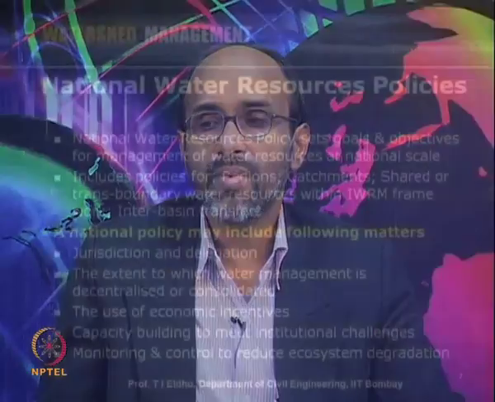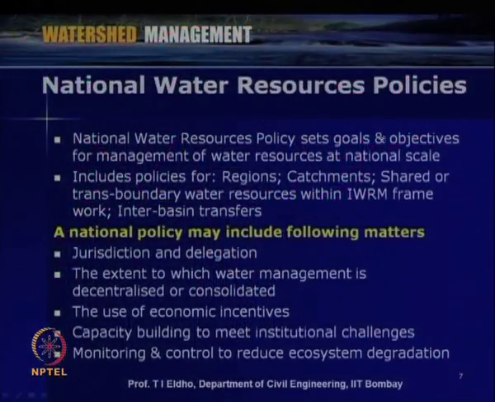Say for example, the river Ganges goes from India to Bangladesh. So, we have to see that there are no conflicts between the countries or between the states, and that the water is shared in a very environmentally friendly way, and also in an appropriate way. So, either the transboundary water resource or interbasin transfers, all these aspects we have to consider when we frame the national water resource policies.